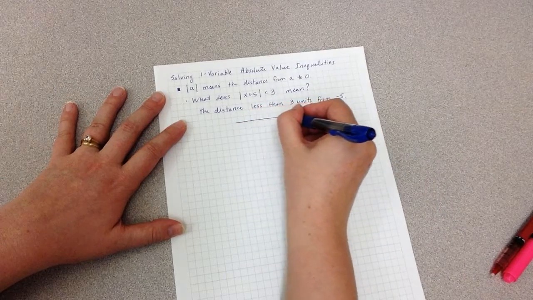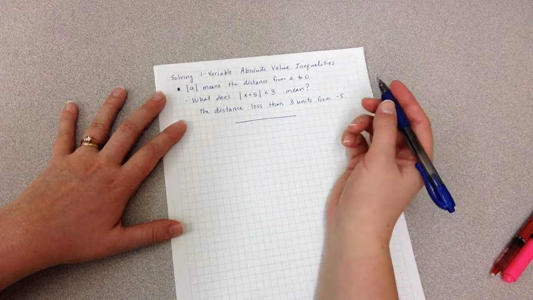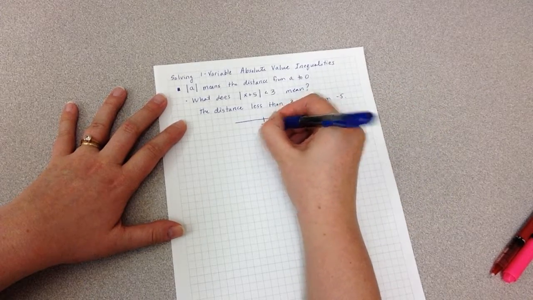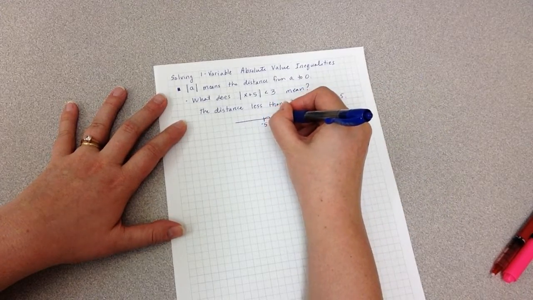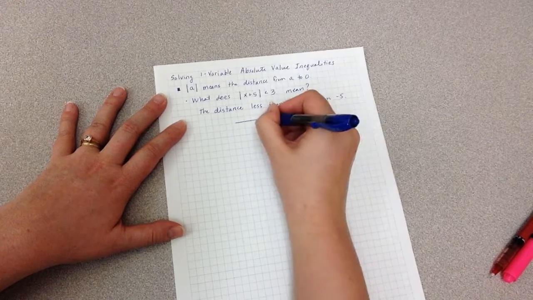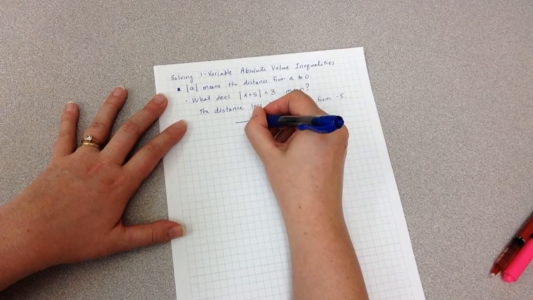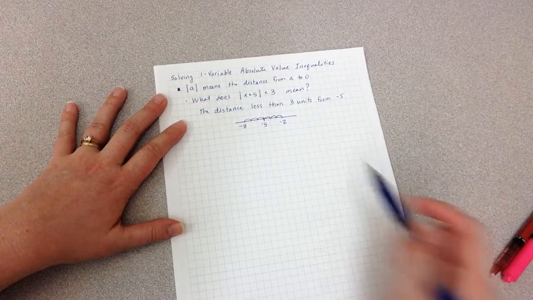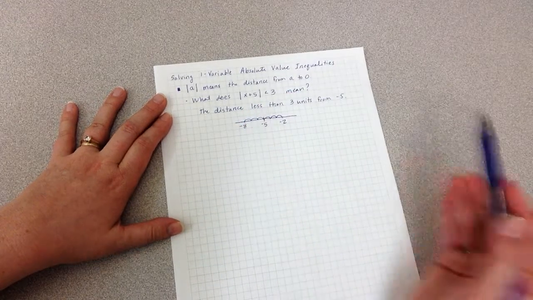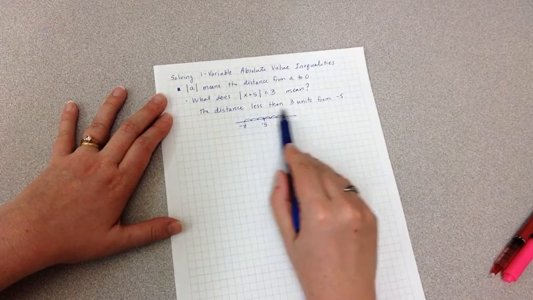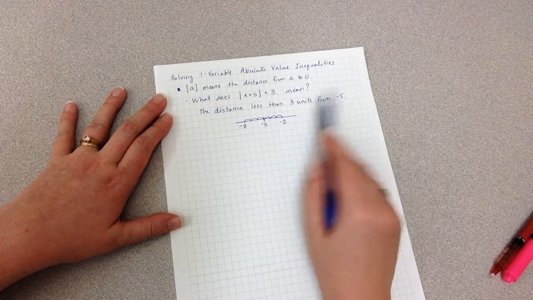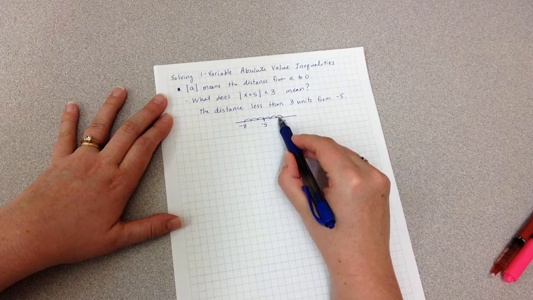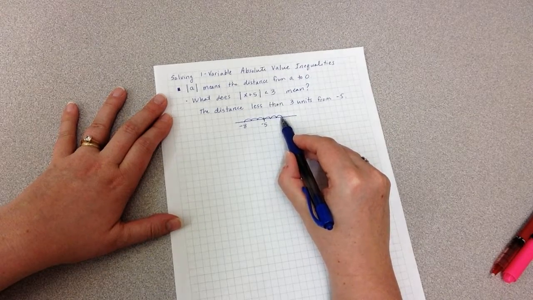So the problem starts off very similarly to the problems we've seen with equations, with equalities. We start at negative 5 and we go 3 units to the right and 3 units to the left. The catch is this time that I'm not exactly 3 units, I'm actually less than 3 units. So less than 3 would be 1 unit, 2 units, 2.5, 2.6, 2.9.